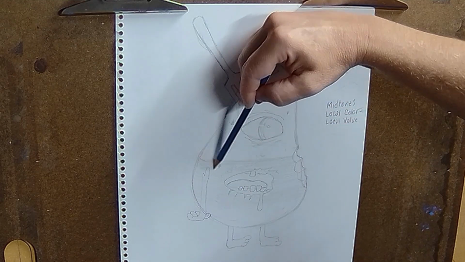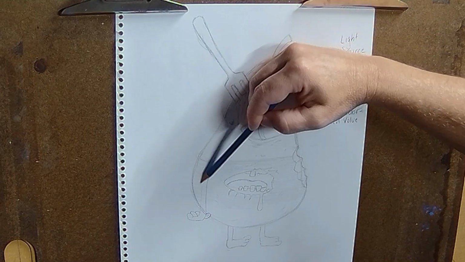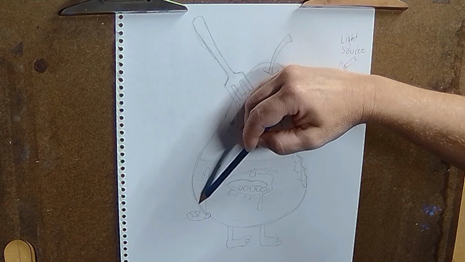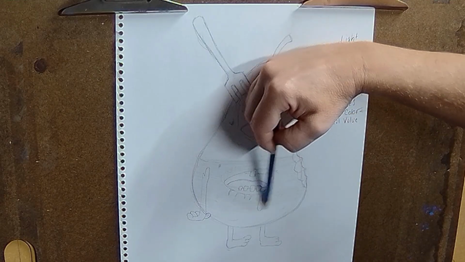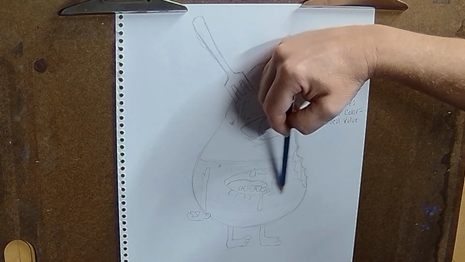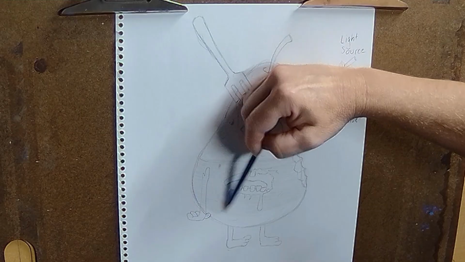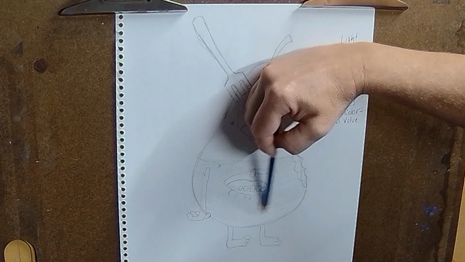But if you can't do full lines, or if it's just more convenient, as long as you're doing the correct angle, do it in sections. That's perfectly fine. I'll create a whole video, of course, about cross contour shading, but right now, just so you know, that is what I'm doing here.